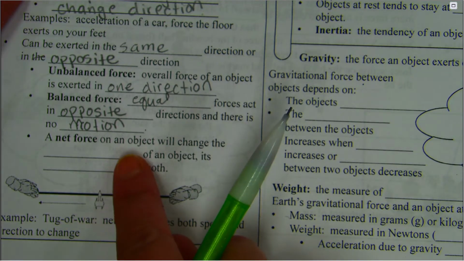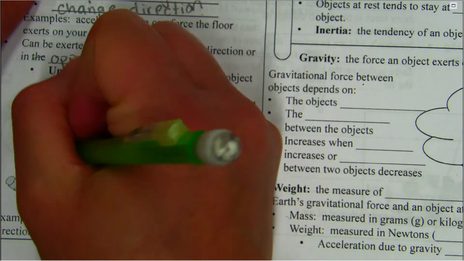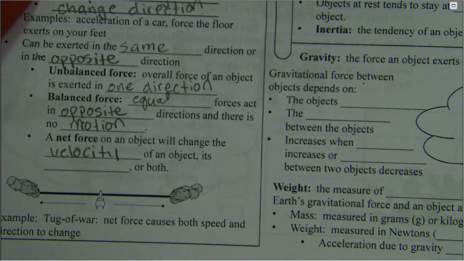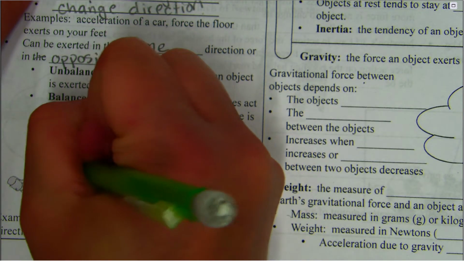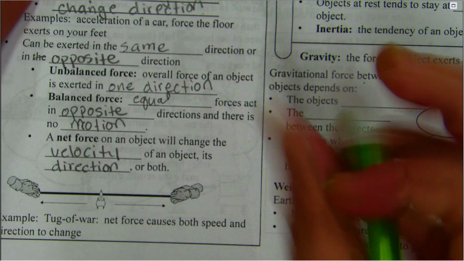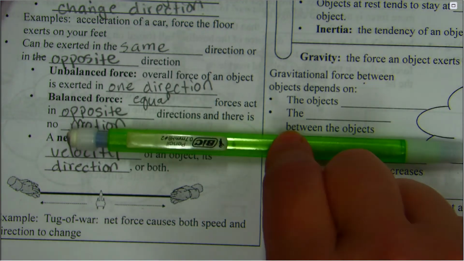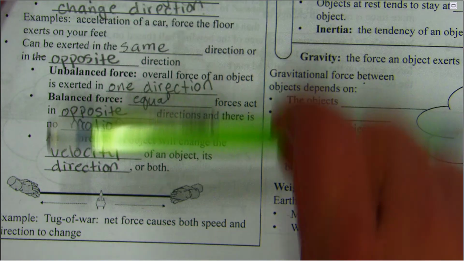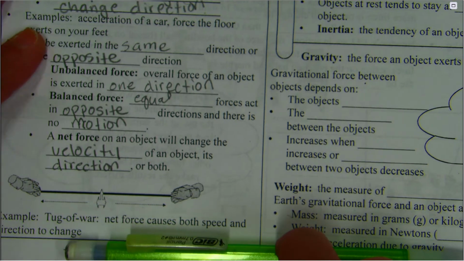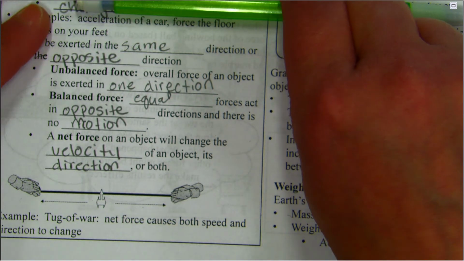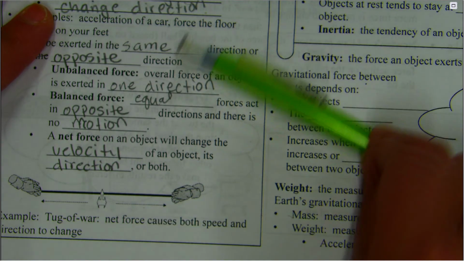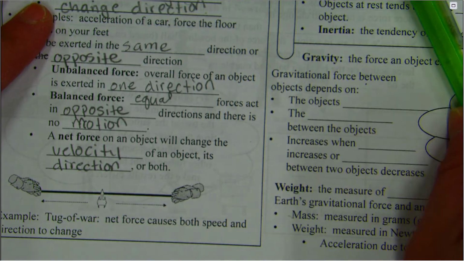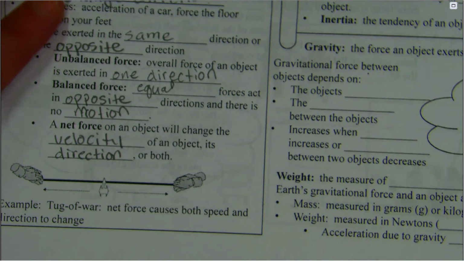A net force on an object will change the velocity of an object, its direction, or both. So again, going back to my pencil, the net force, if I move my pencil upward, is in that upward direction. Now I can change the velocity, the speed. Notice it moved a lot quicker. Or I can even change the direction. I can move my pencil in a different direction. So we have a net force causing movement.